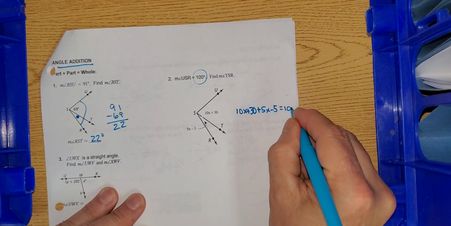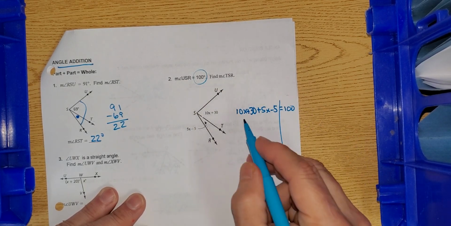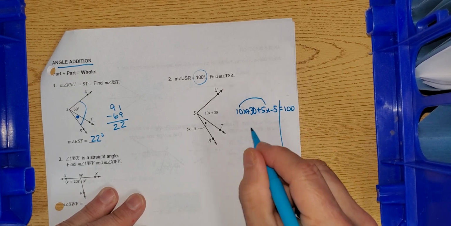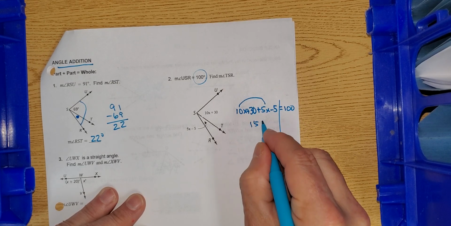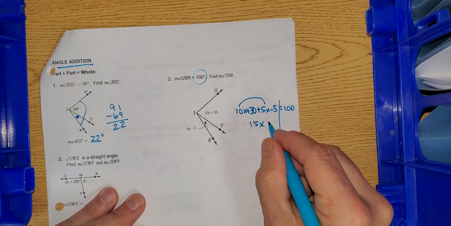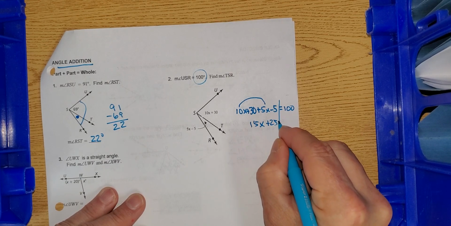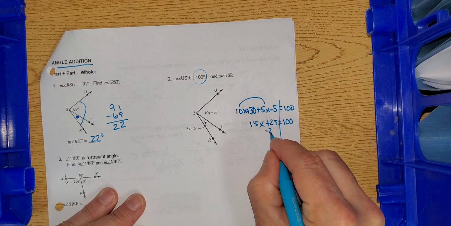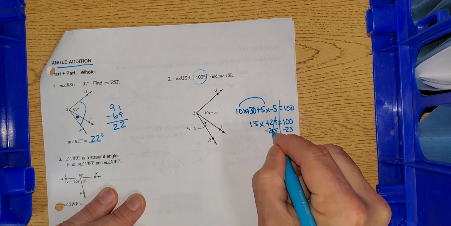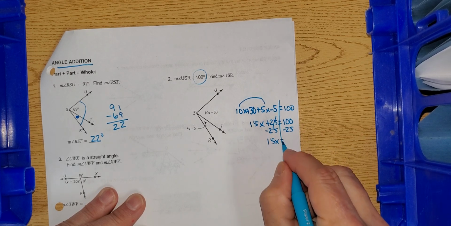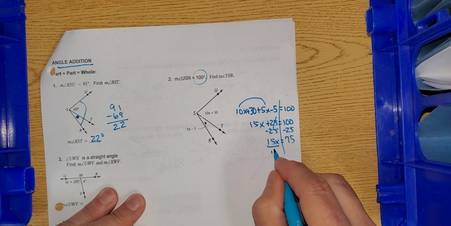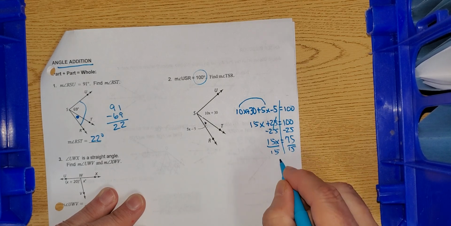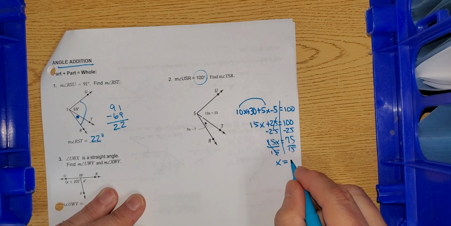So I put 100 over here. And then I just combine like terms. 10x and 5x is 15x. 30 minus 5 is 25, is equal to 100. Subtract 25 from both sides. You got 15x is equal to 75. Divide by 15, and you get x is equal to 5.